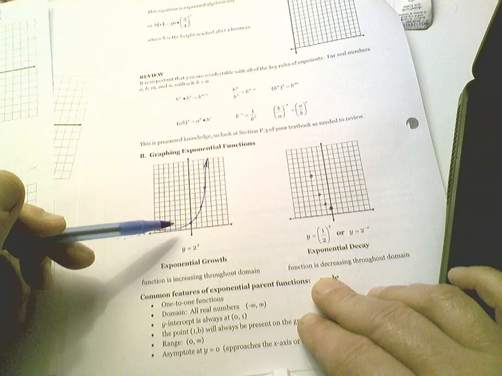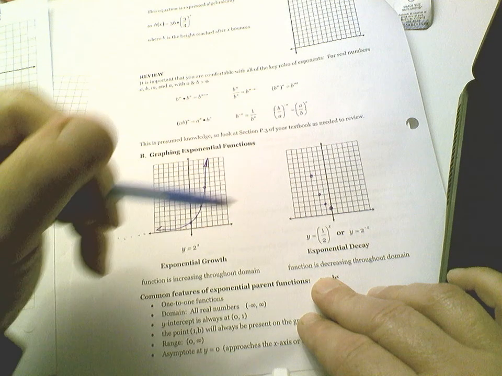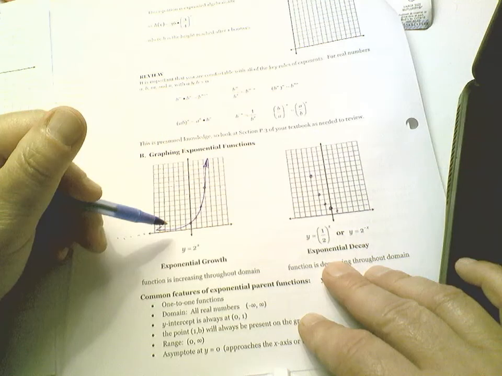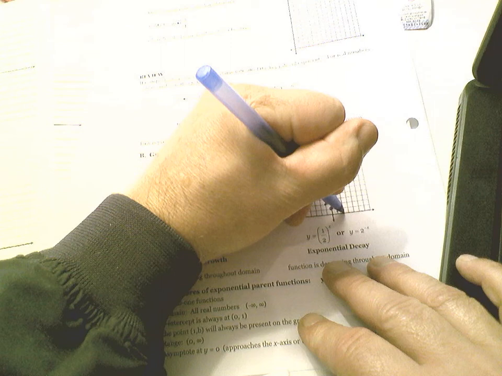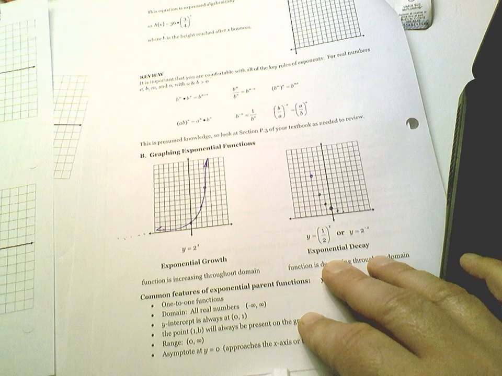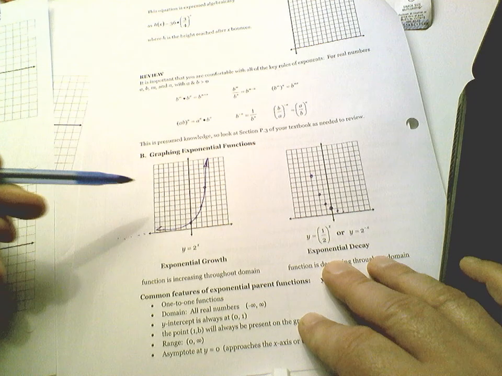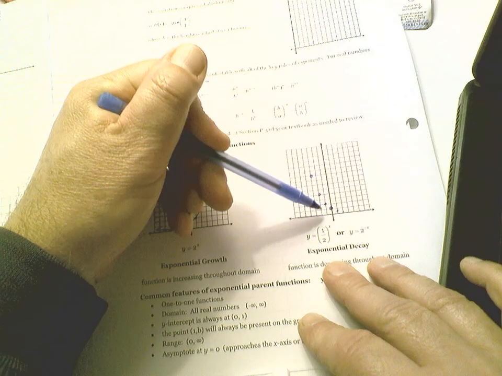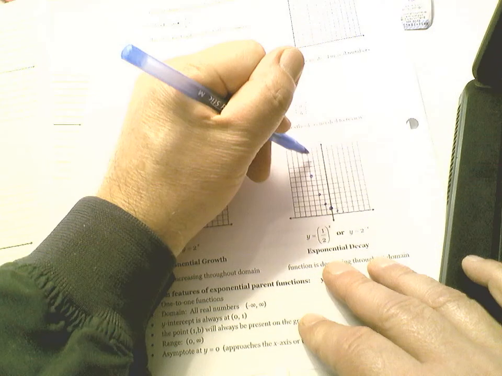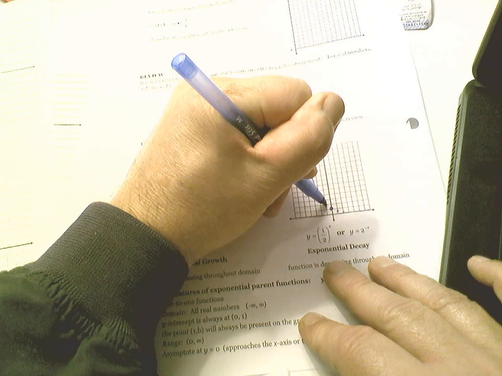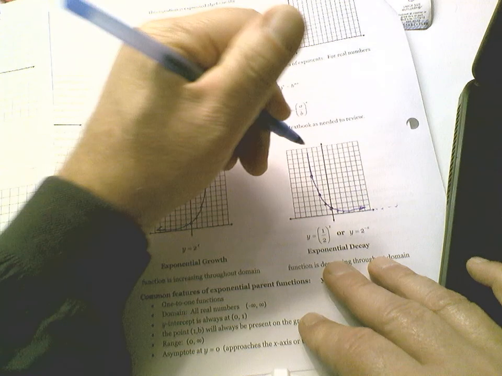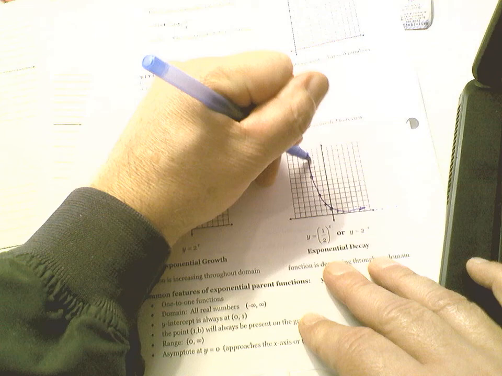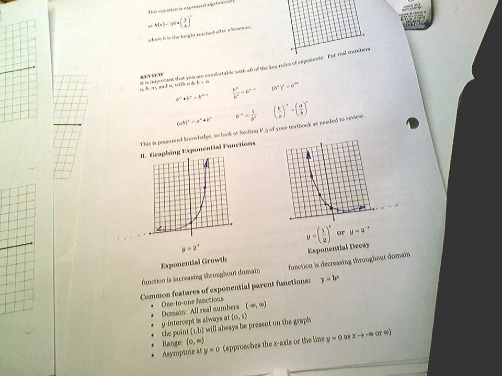My point at (-2, 1/4) becomes (2, 1/4). All I'm doing is changing my x-coordinate: where it used to be positive, now it becomes negative, and where it was negative, now it becomes positive. And there's my good old exponential decay curve running along, with a horizontal asymptote at y equals 0, coming from way above. Notice one other thing: the domain stayed the same, all real numbers, and so did the range, 0 to infinity.